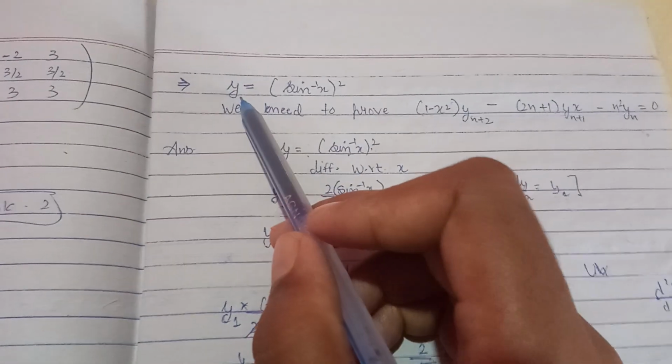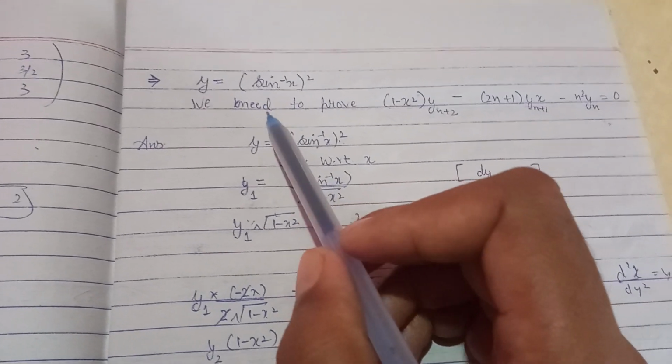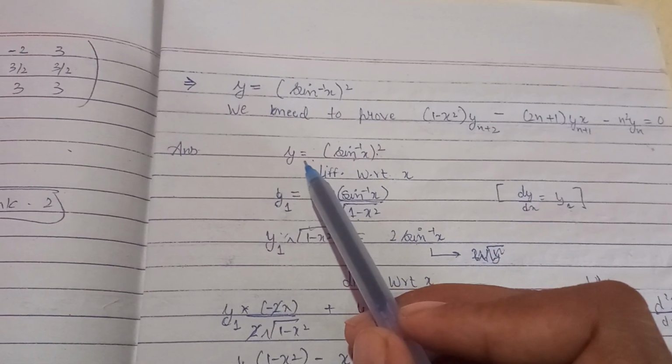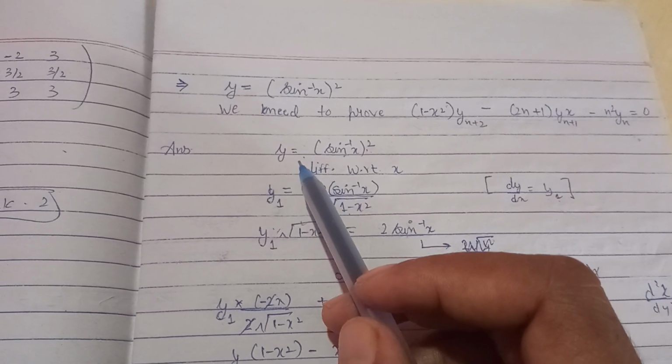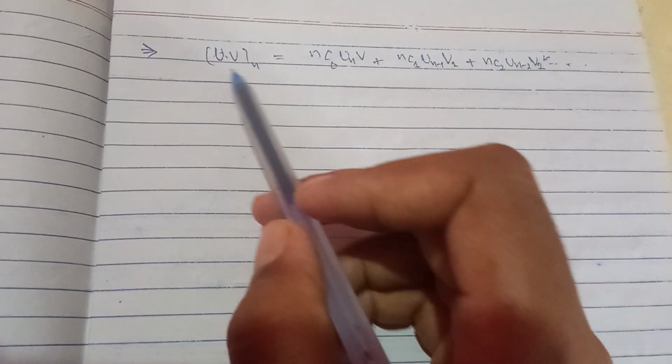We are given the expression y equals (sine inverse x) whole square, and we need to prove this whole expression. Now moving forward to the solution. First we need to look at how to differentiate a uv function n times.